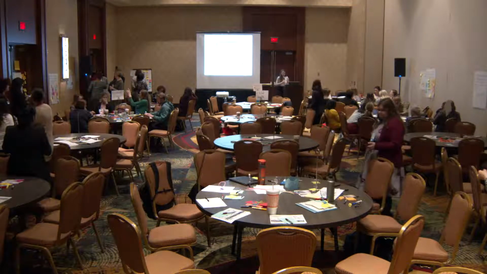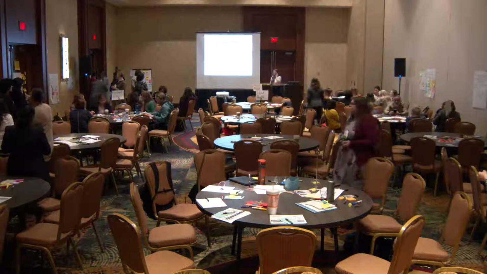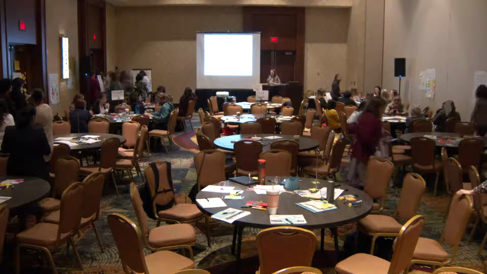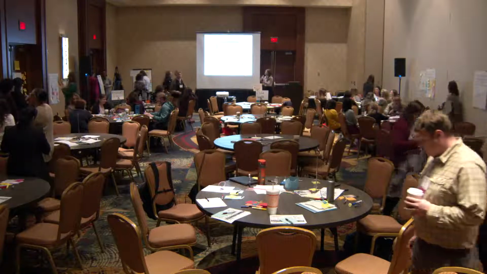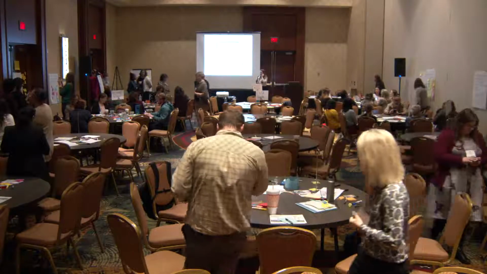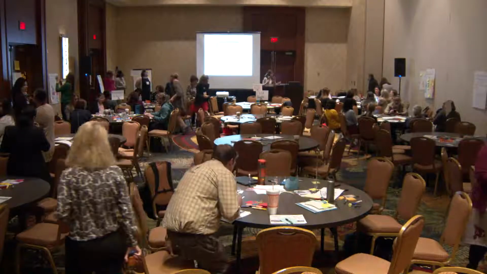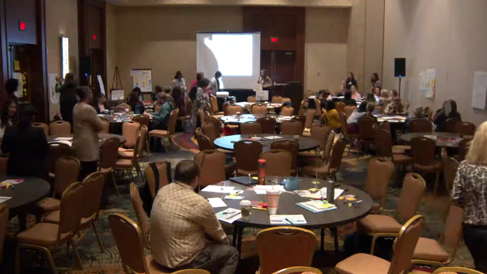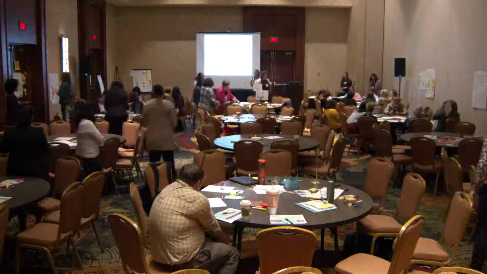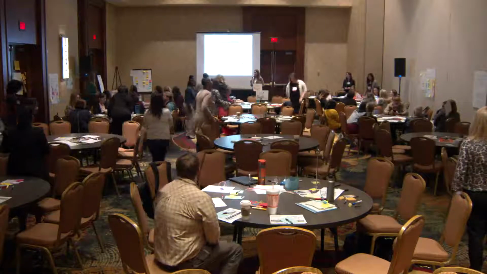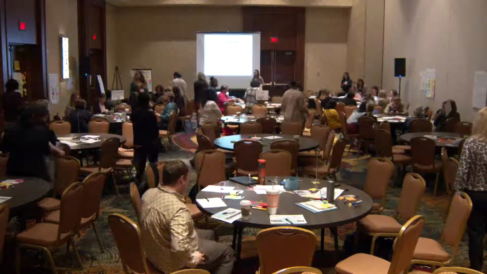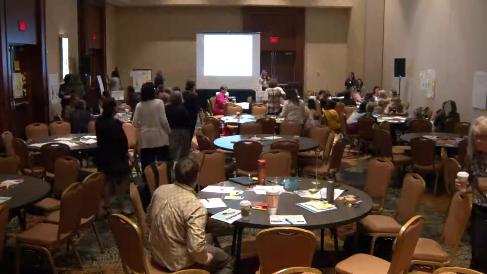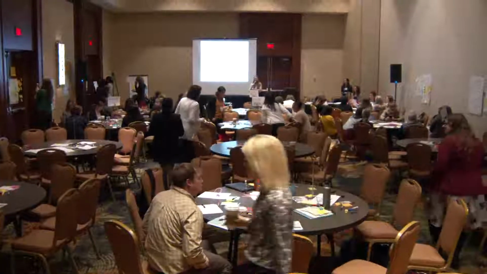So I'm just curious if anybody has any feedback that they want to share really quickly about the importance difficulty matrix. Do y'all have any questions about how you might be able to use it? Because you can easily draw this on your own, right? Is it something that you all liked? Right? Okay.